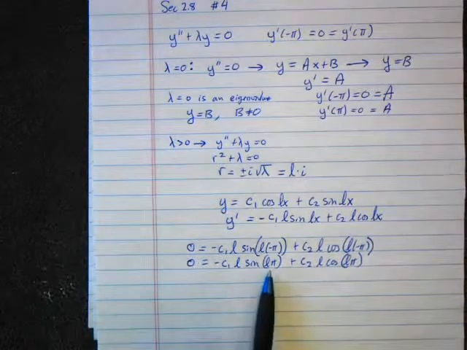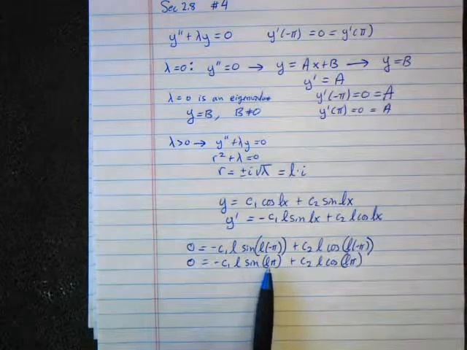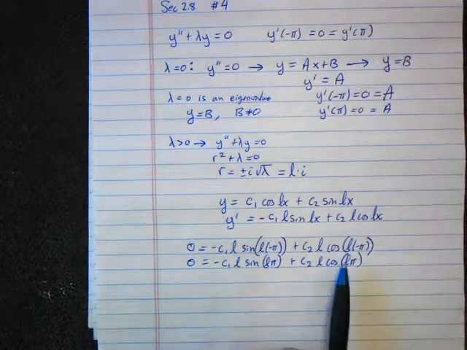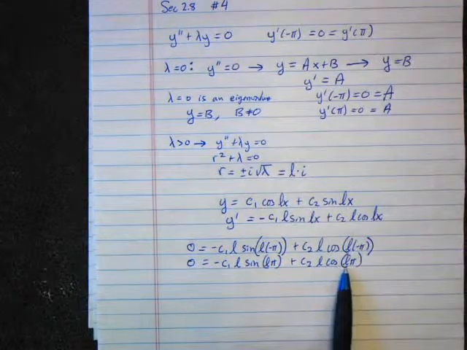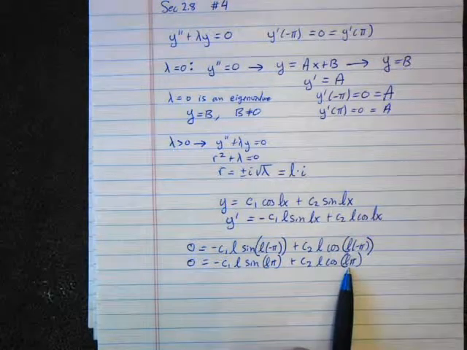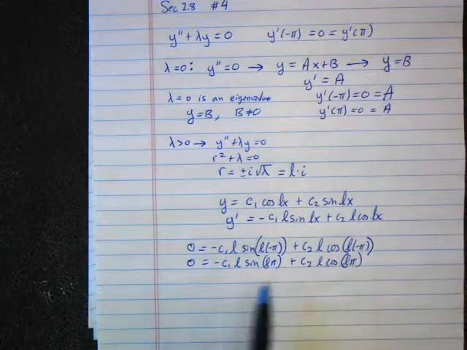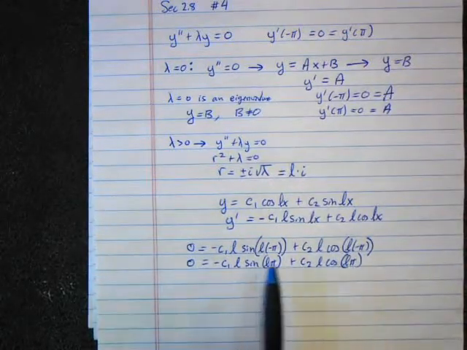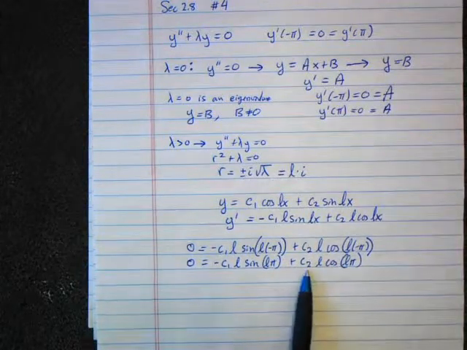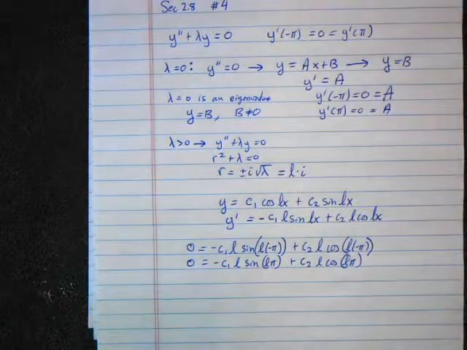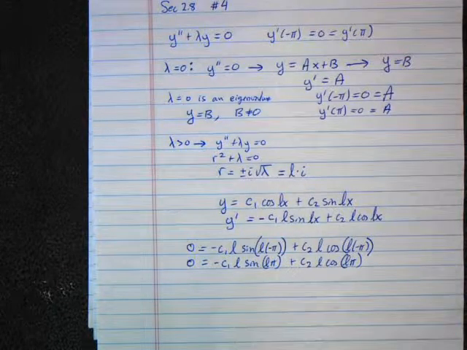L is the number 3. If I plug the number 3 in here, I get sine of 3 pi. Sine of 3 pi is 0. But if I plug 3 in over here, I'm going to get cosine of 3 pi. That's not going to be 0, is it? So altogether, is that going to add up to 0? No. Well, what if C2 was the number 0? So if C2 is the number 0 and L is the number 3, we get an answer.